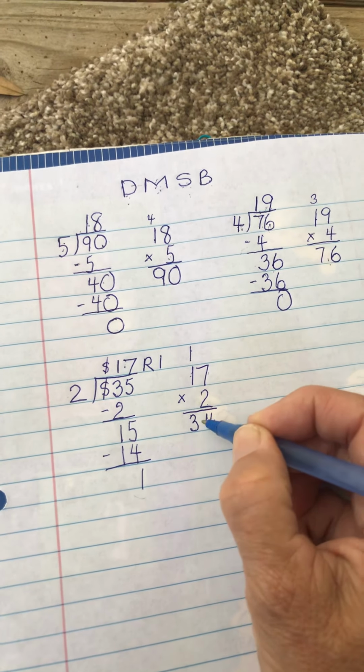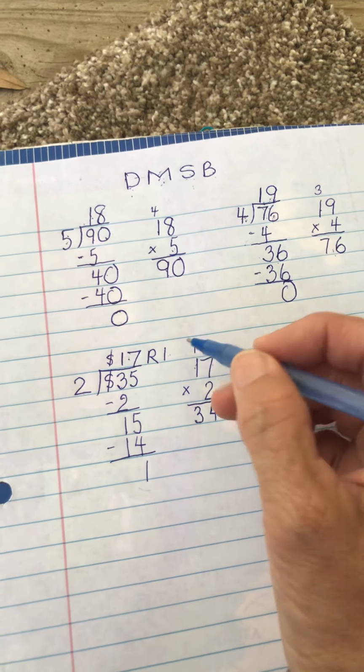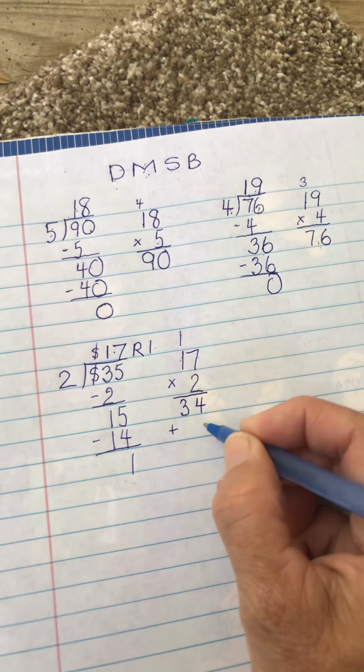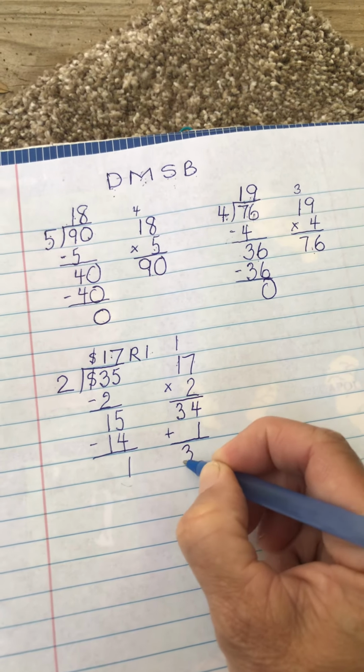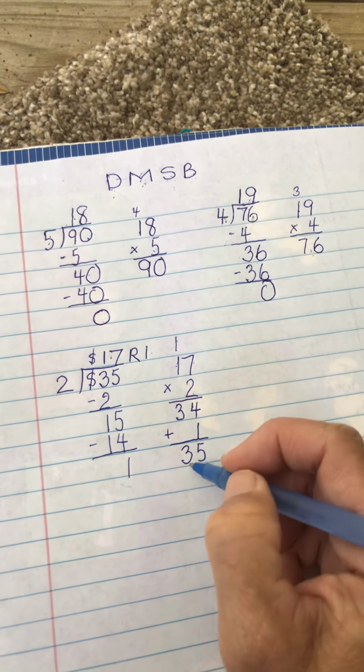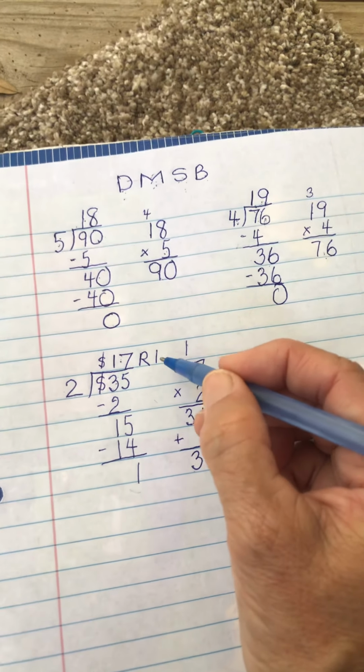And you say, oh, that's not the same. So guess what you have to do? You have to take this remainder and add it on. Okay, that $1 that was left over, you add that on. And then there's your 35. So now you have the same, okay? So this is just that leftover, that remainder that's left over.